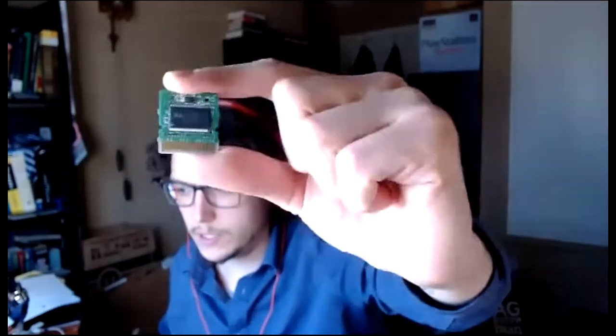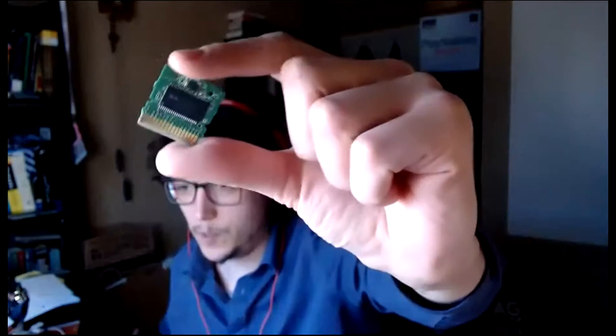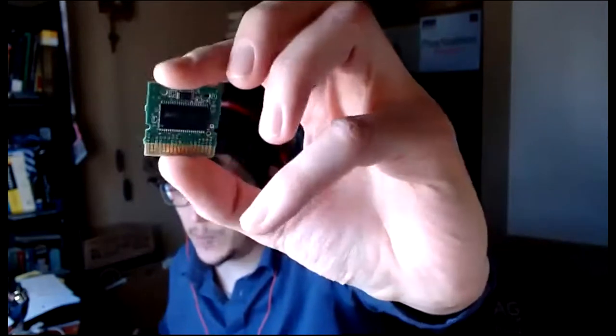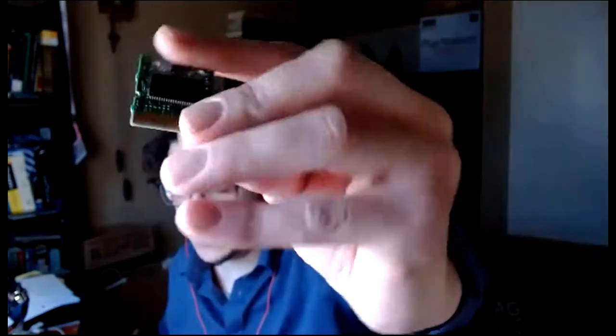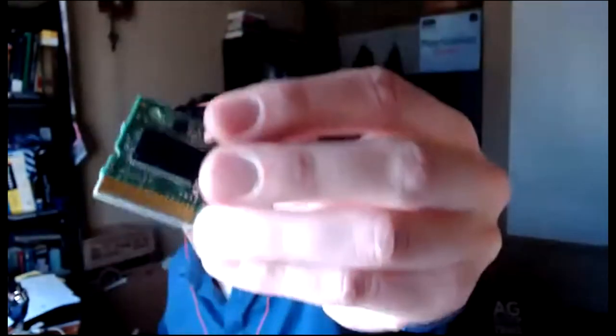Just going to see if somebody's commenting in the chat. Any ideas, any guesses what this is? A memory card. Yeah, well, it is a memory card, but it's a special type of memory card.